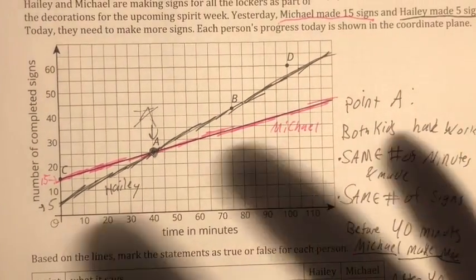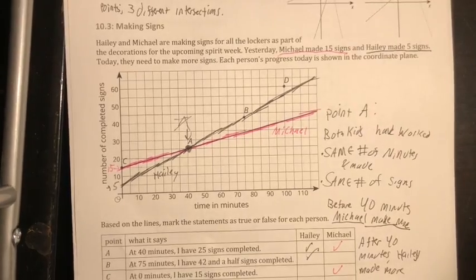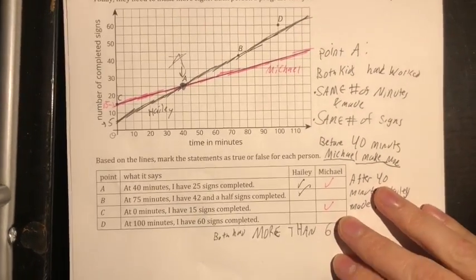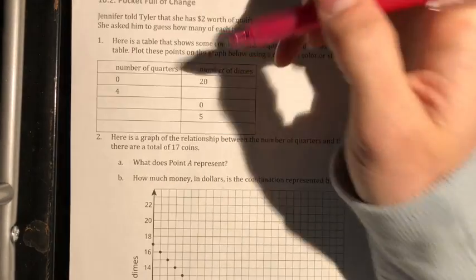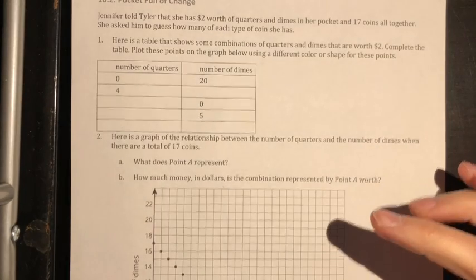All right, I'll zoom back out so you can see what I have. Let's continue on the back. A pocket full of change. Not sunshine today, it's very gloomy outside today.